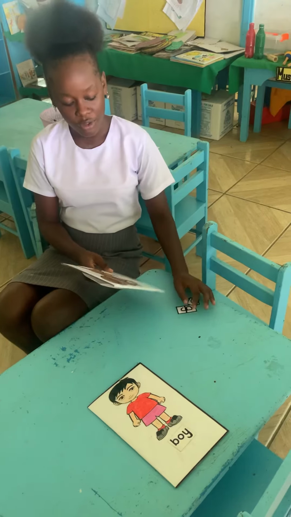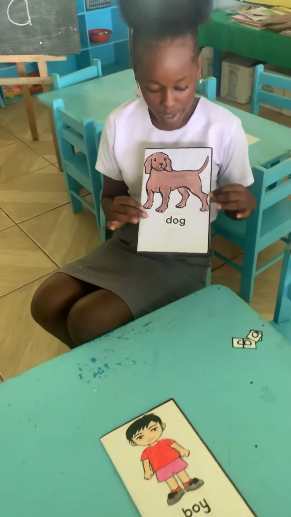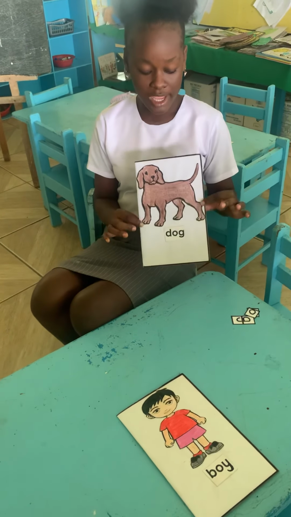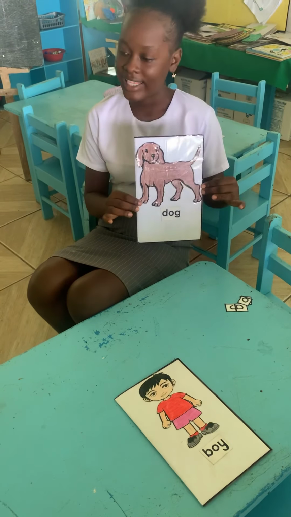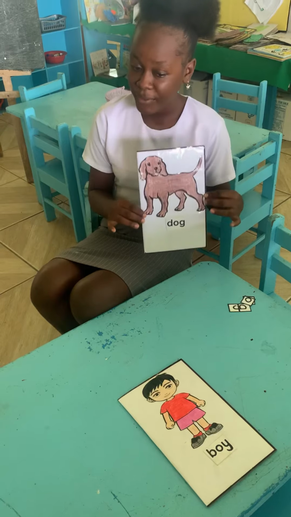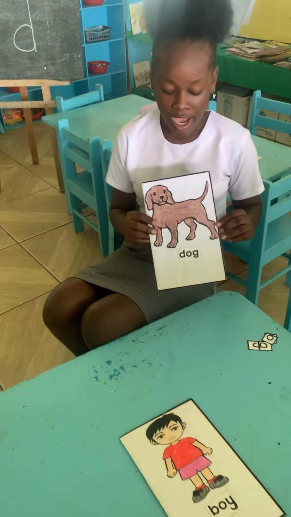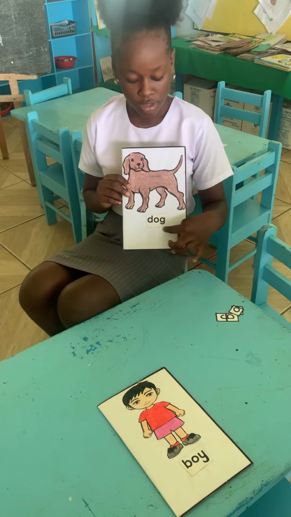Now if you look in the picture, here we can see a what? A dog. Very good, Omari. We can see a dog, and the dog has the what sound? D. Very good. The D sound. Now I want you to arrange these letters to form the word dog.